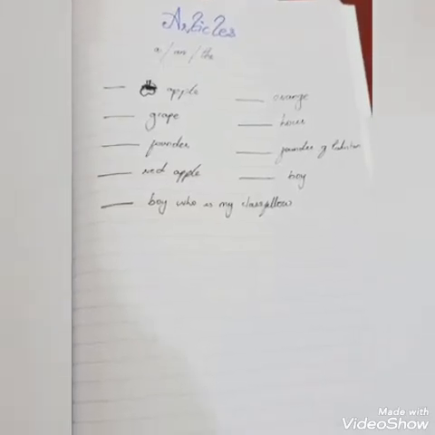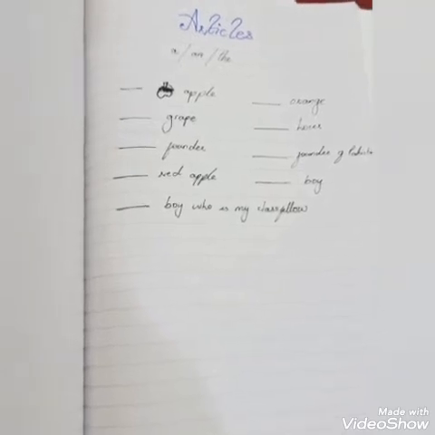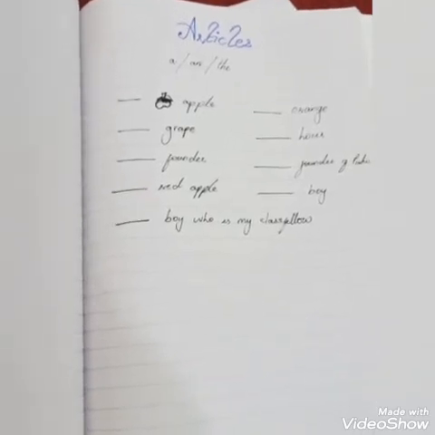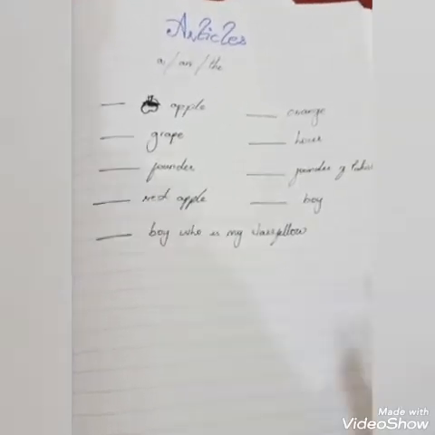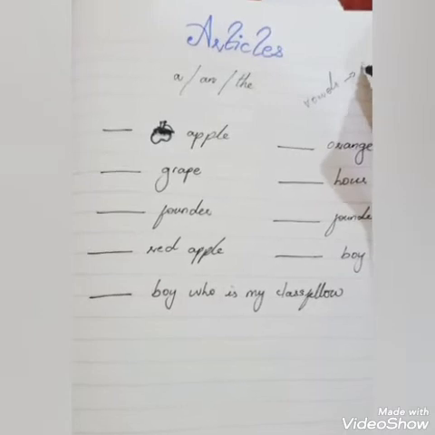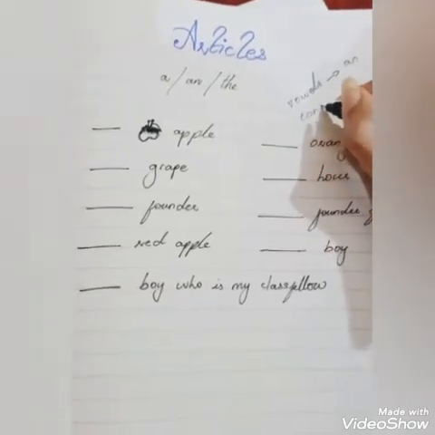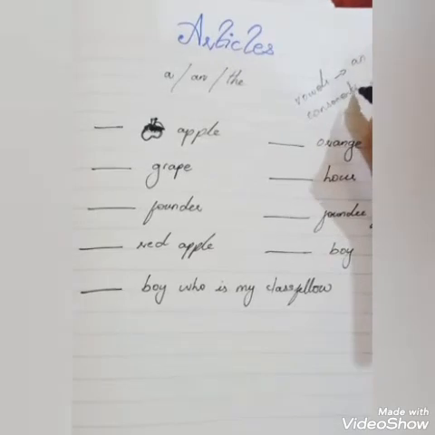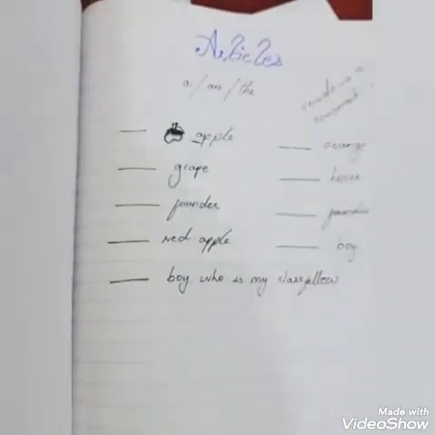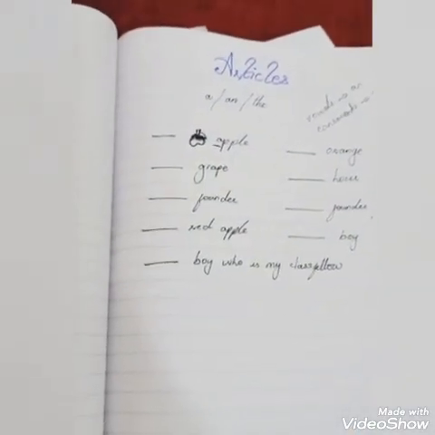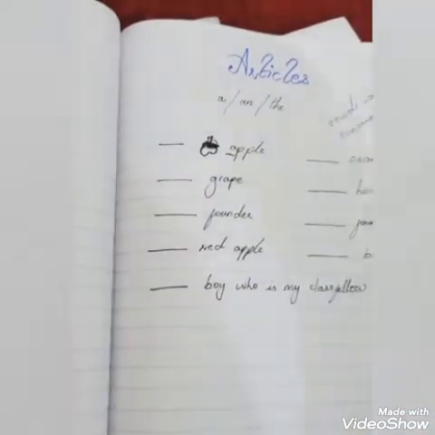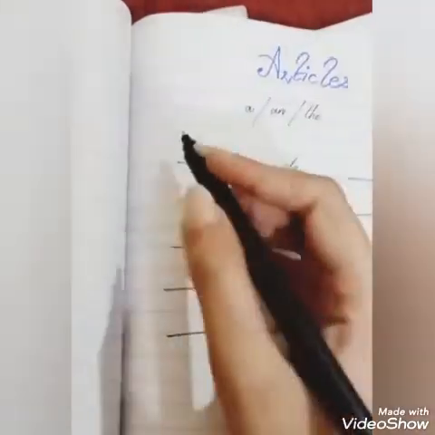Okay, now I am going to explain the use of articles with the help of some examples. Now let's start. Dash apple. I have already told you that with the vowels you have to add "an", and with the consonants you have to add "a". So here you have to check the first letter of the word, that is a, and we all know that a, e, i, o, u are the vowels. So without giving any second thought, just add "an" here.